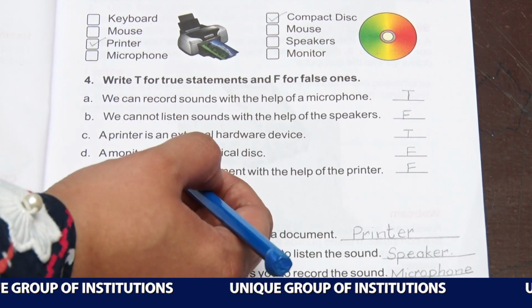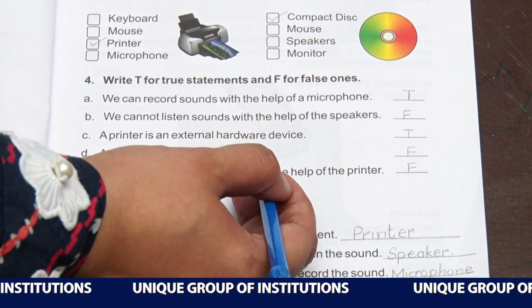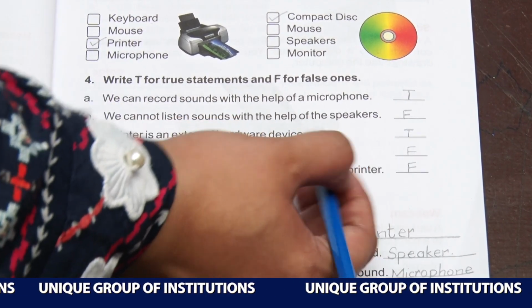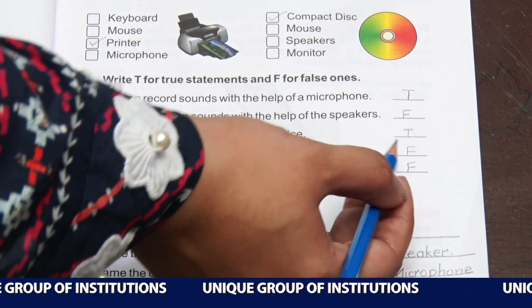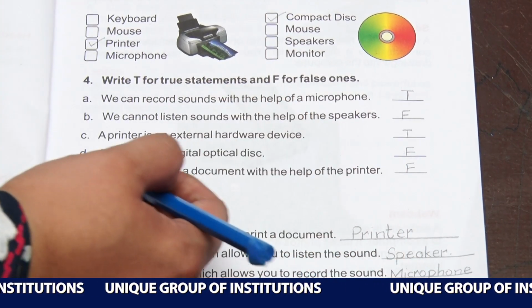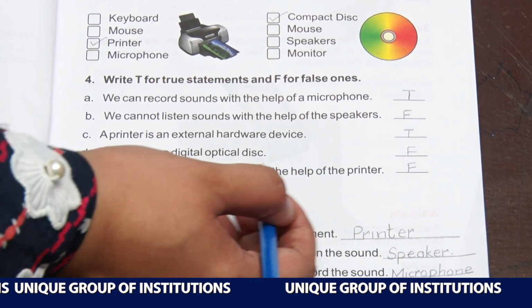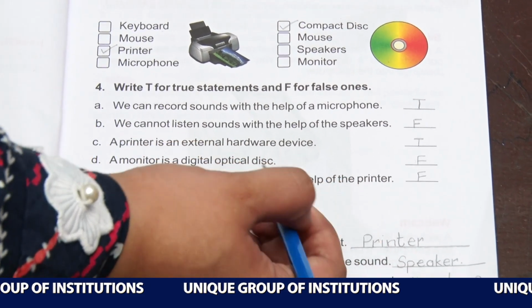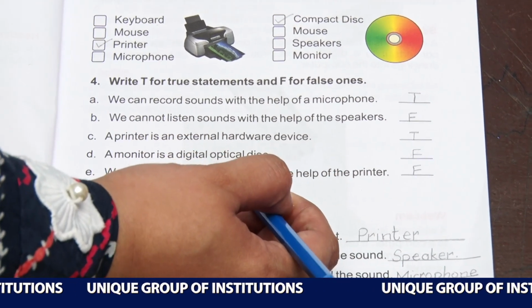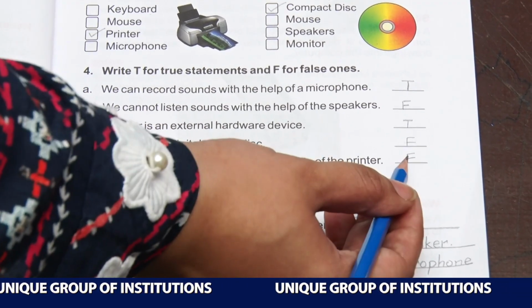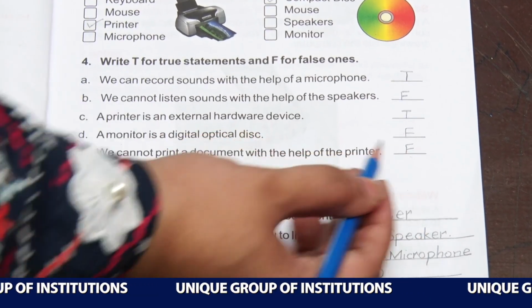Fourth is, a monitor is a digital optical disc, which is false because a CD is a digital optical disc. So write F here. We cannot print a document with the help of the printer. Now printers are used to print the document. How can they cannot be? So write F here for false.